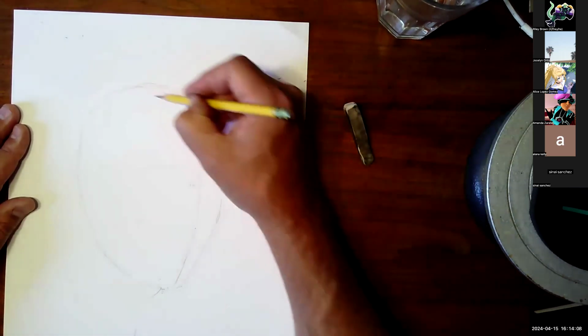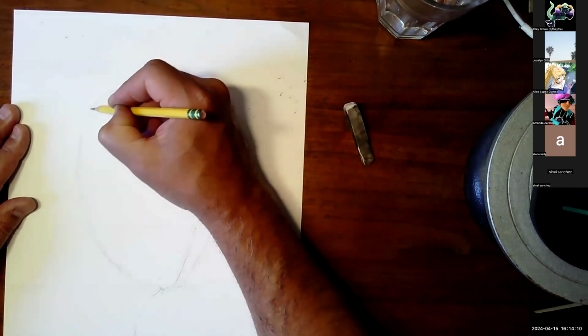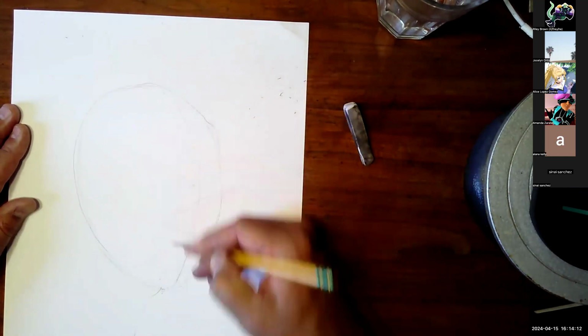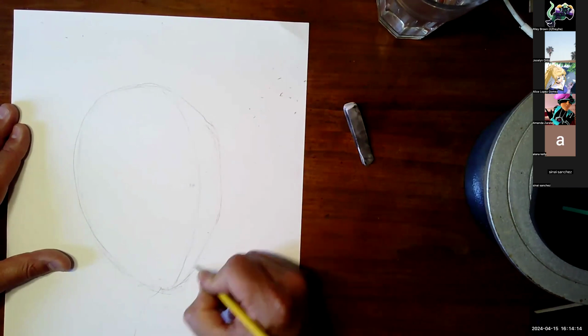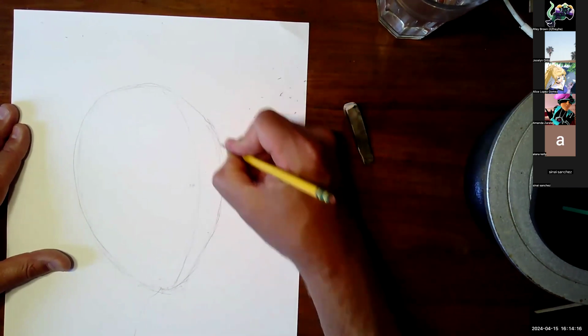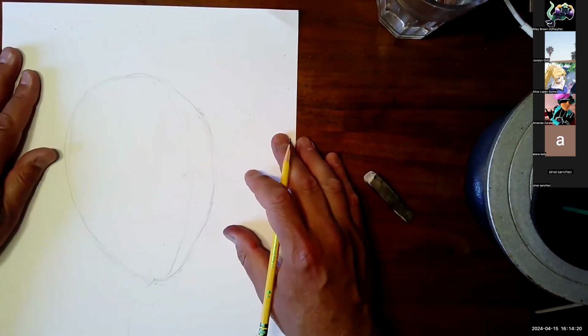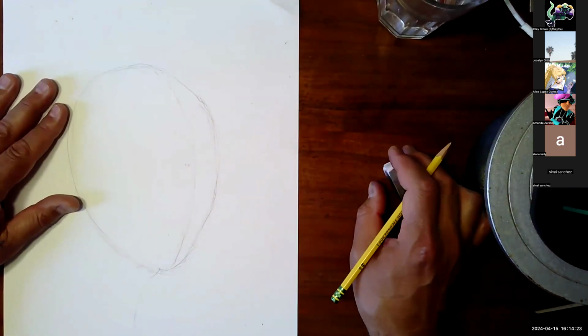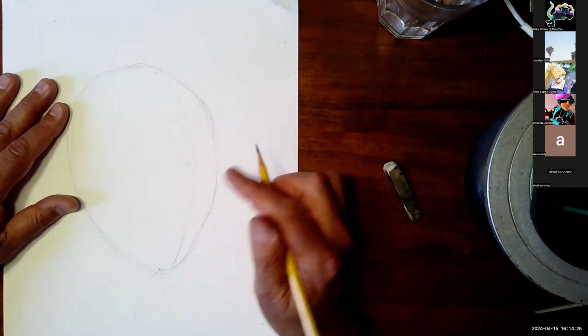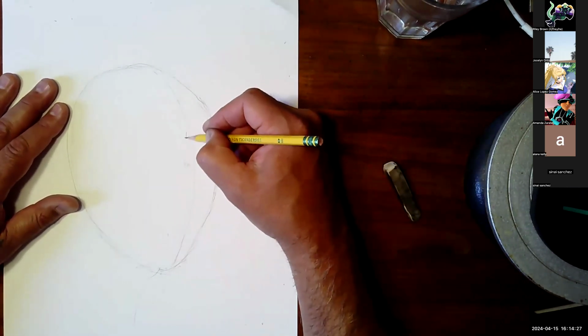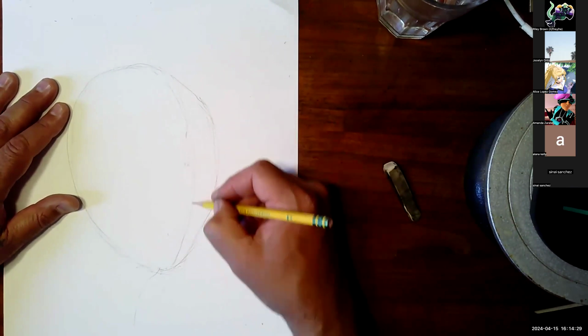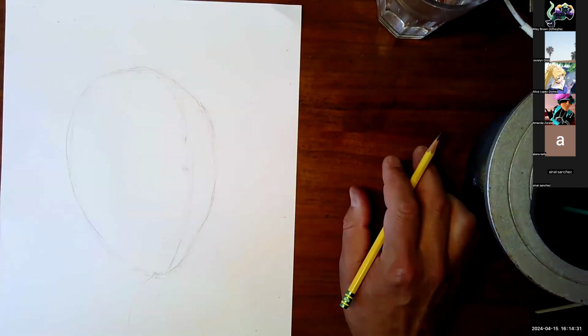Okay, this part right here. And now this oval that I've put on here, I'm going to totally adjust it. So I'm not even sweating if it's inaccurate yet. All I'm trying to do is get that center point of the face coming down so that I can make an accurate representation of his eyes.